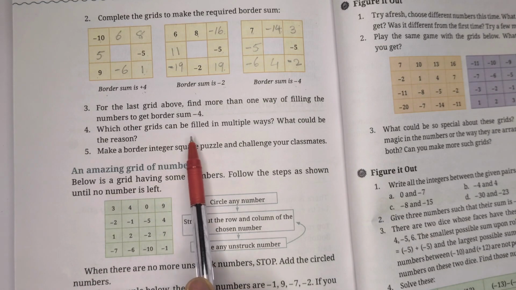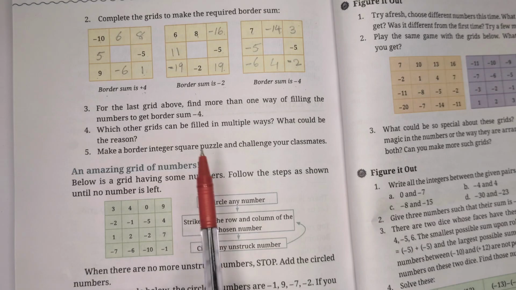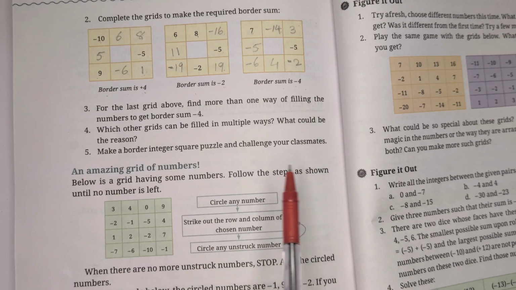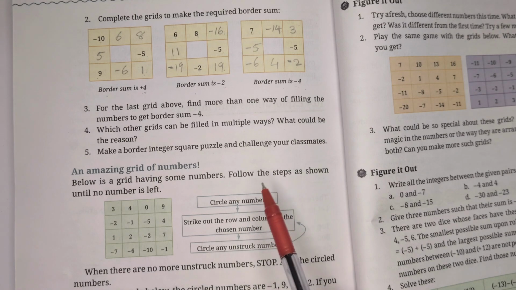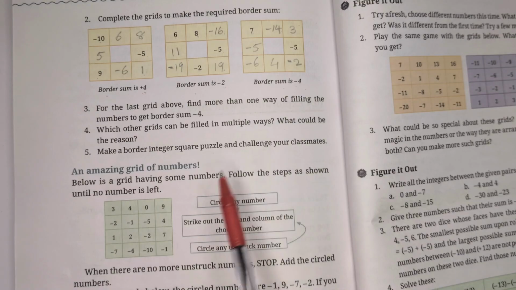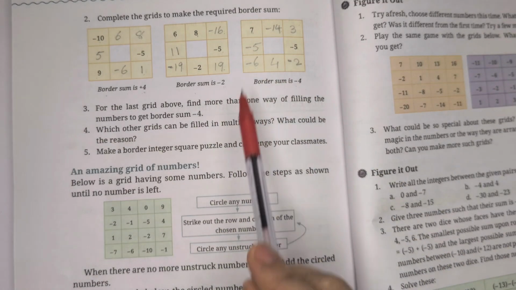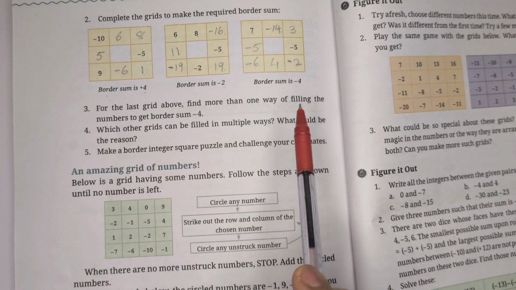Fourth question, which other grids can be filled in multiple ways? What could be the reason? A grid with larger size, that means more rows and columns, is likely to have multiple solutions. This is because there is more freedom to choose the numbers while maintaining the same border. So we can arrange the numbers in different ways if the size of the grid is bigger.